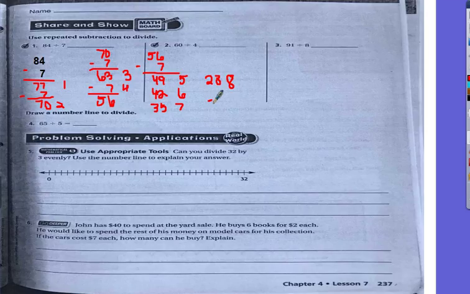Then 21, that would be 9. 14, we're almost there, that'd be 10. Then 11 would be 7, and then another 7 would be 12. So our answer to that one would be 12. It took 12 subtractions of 7 to get there.